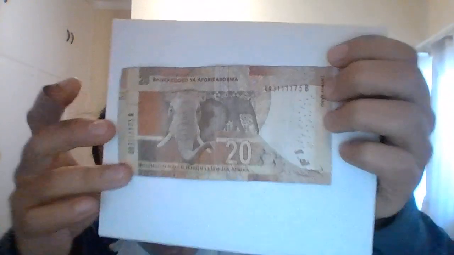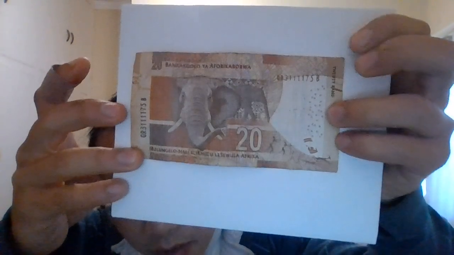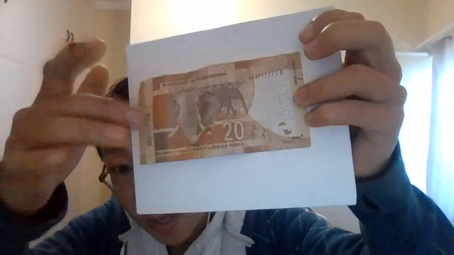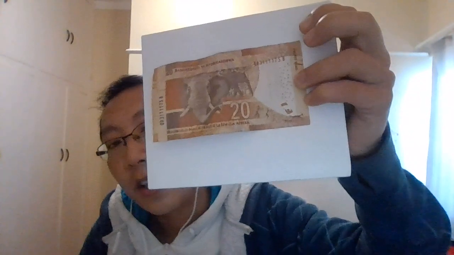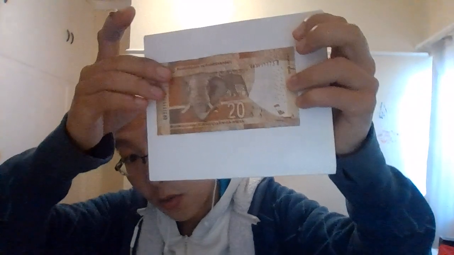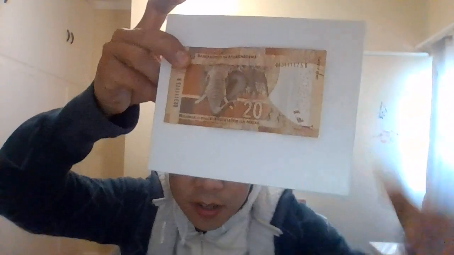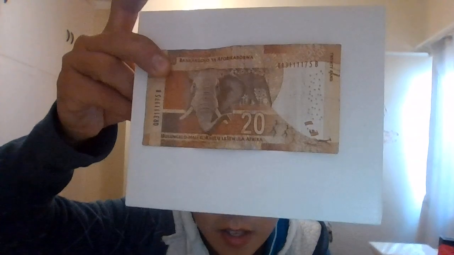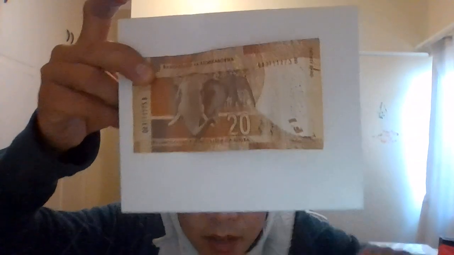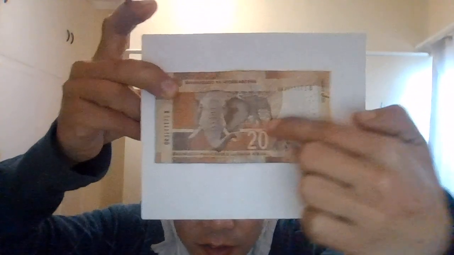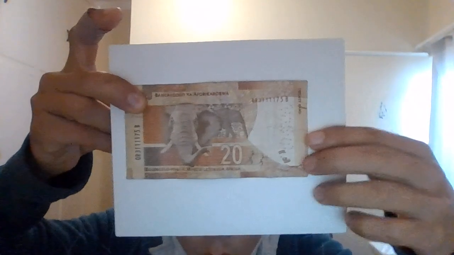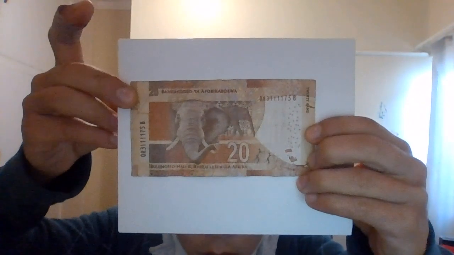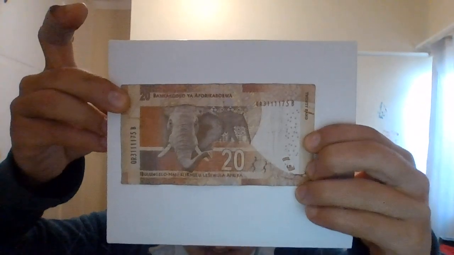And then at the back, this is essentially the elephant, also one of the big five. So when people speak about the big five, they essentially mean the big five animals that's quoted here. So there's the elephant, the cheetah, and then I think the rhino is also on there. So you can see it's got a nice elephant face, and then in the background there's a small elephant sort of walking past. So this is the old 20 Rand South African bill.